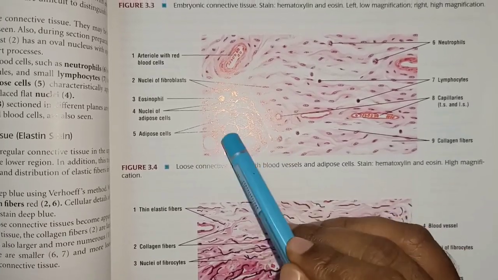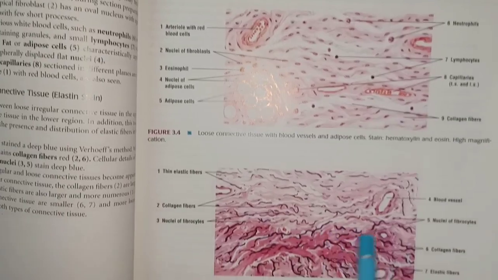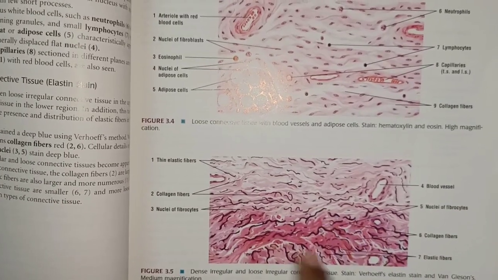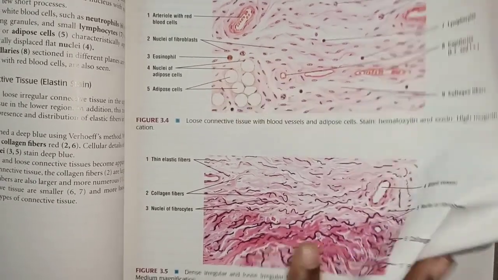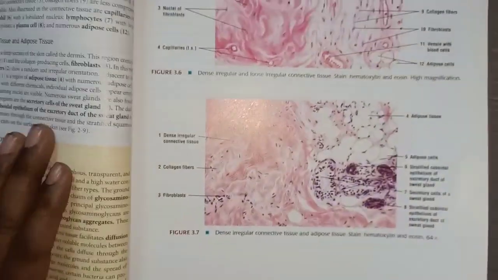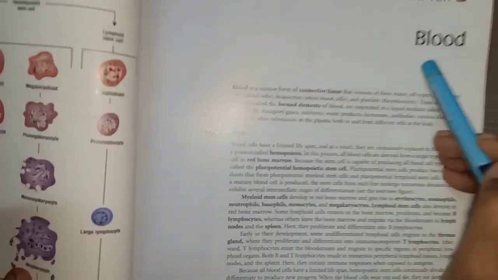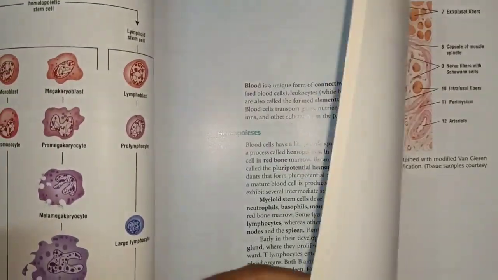These are adipose cells or fat cells. In a few areas you can see some dark lines, right? These are called reticular fibers. See, very nicely they have given the explanation about connective tissue. They have also included a small chapter on blood. Chapter 5 is about blood.